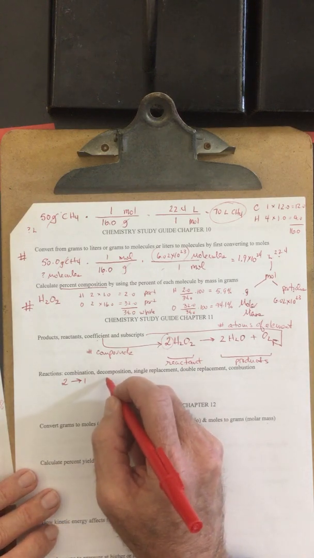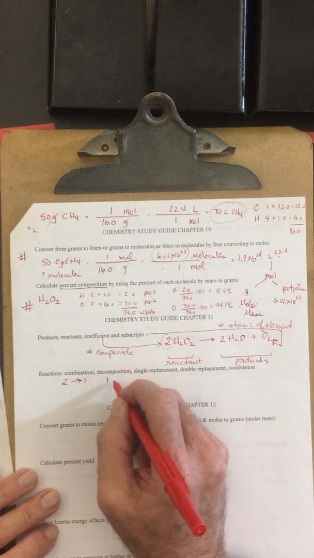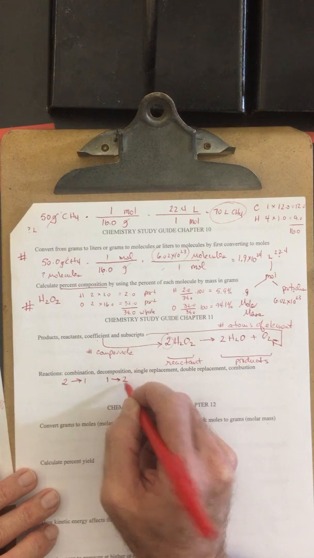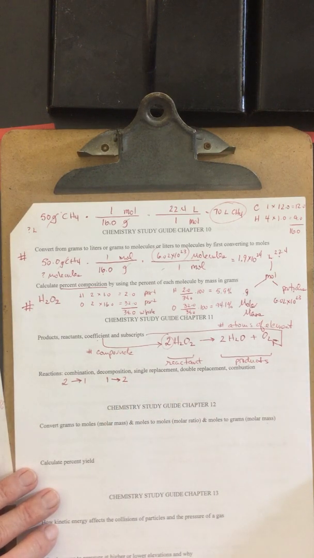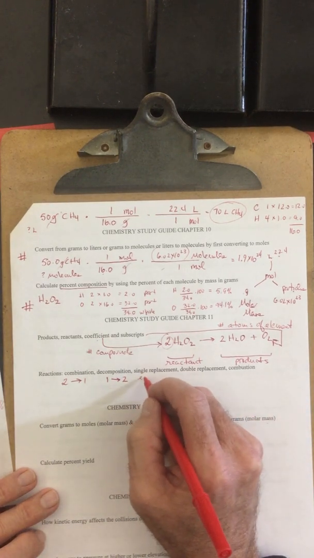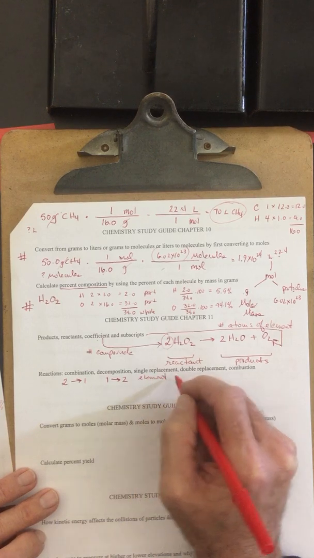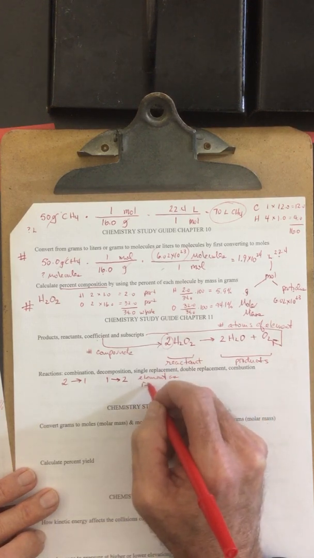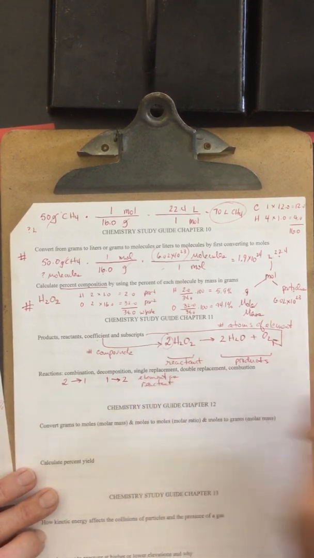Decomposition is when you take one thing and it falls apart into 2. Single replacement is when you have usually an element as a reactant.